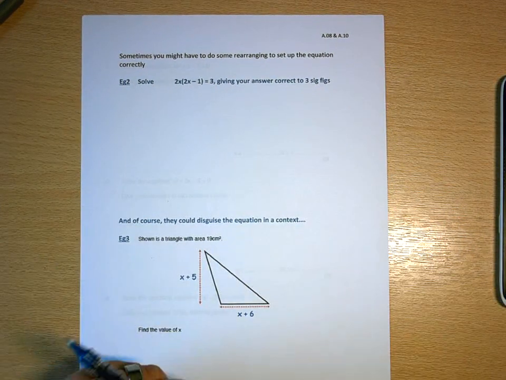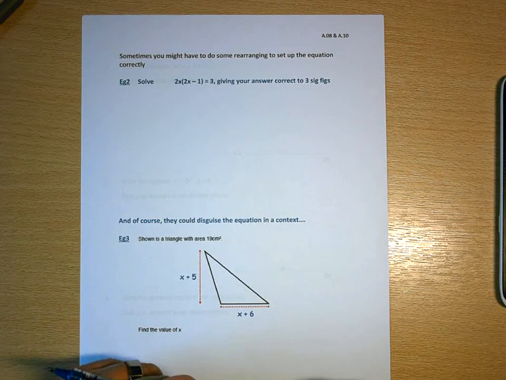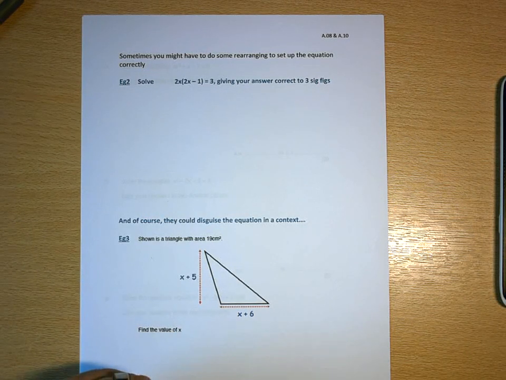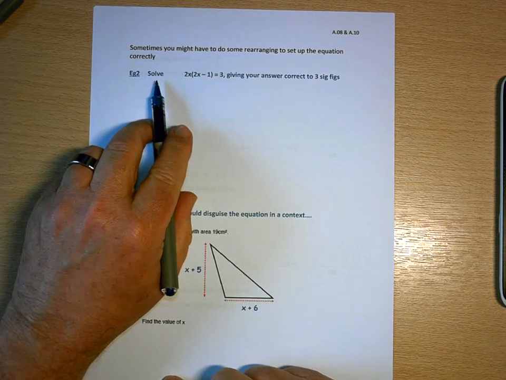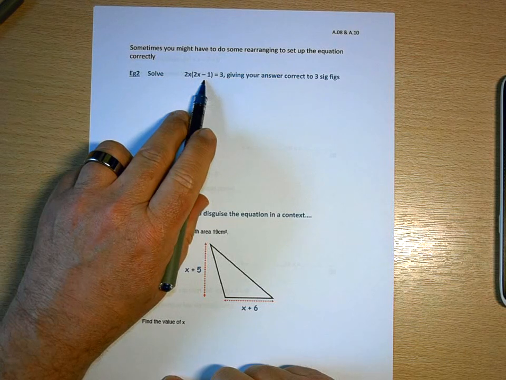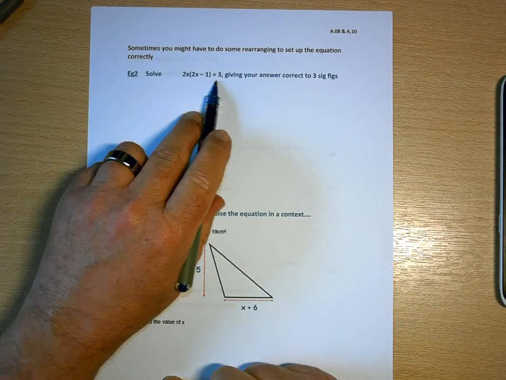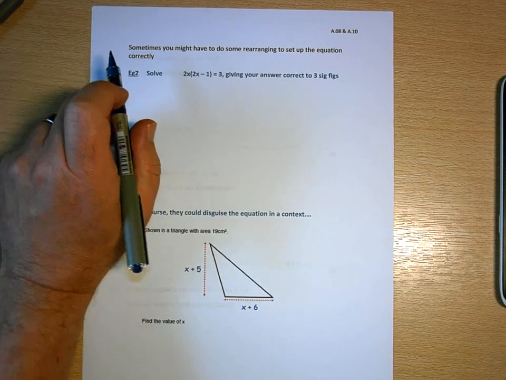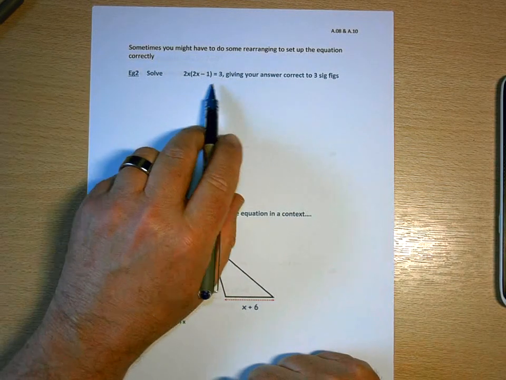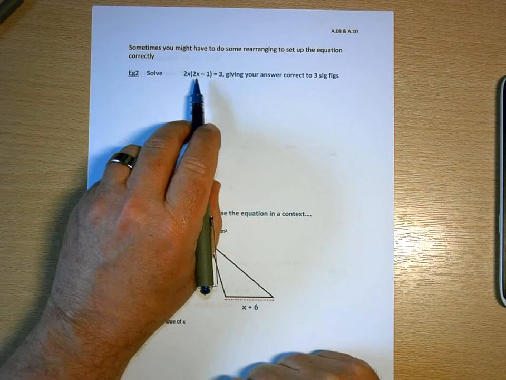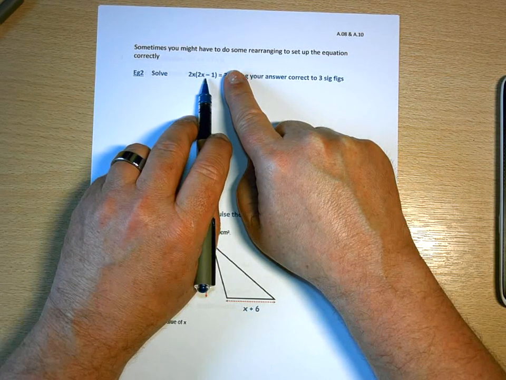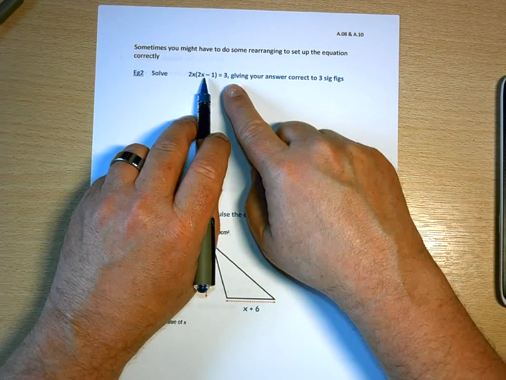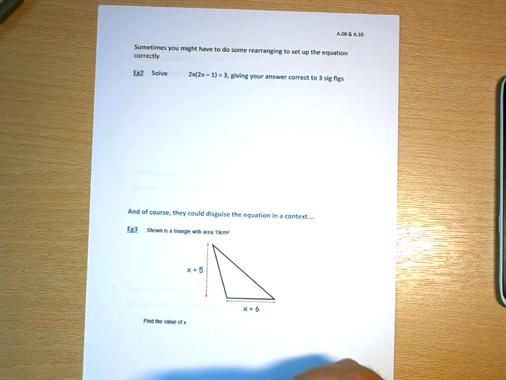Sometimes the ax squared plus bx plus c equals 0 isn't obvious. Sometimes you've got to do a bit of work to get there. So example 2, solve 2x bracket 2x minus 1 equals 3, giving your answer correct to 3 significant figures. If that was equals 0, then you could say either that equals 0 or that equals 0. But because it's equal to 3, you can't do that. You've got to form the quadratic.